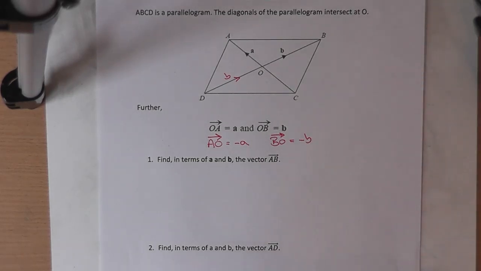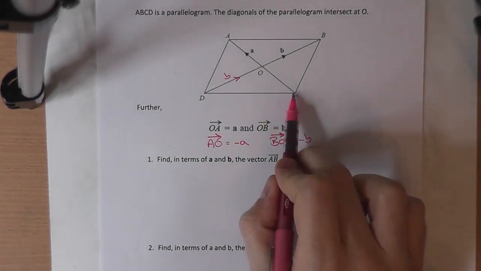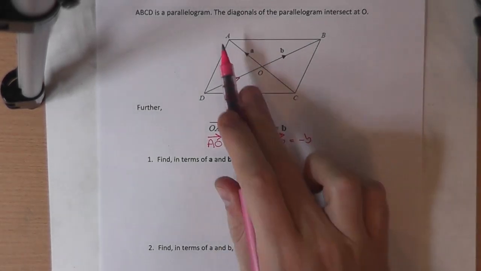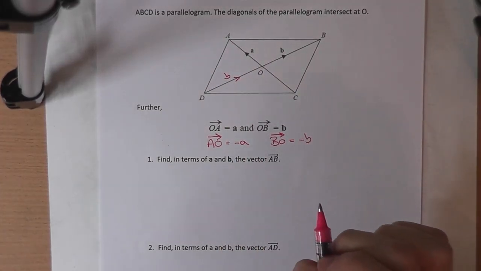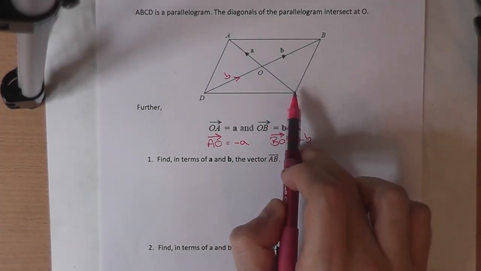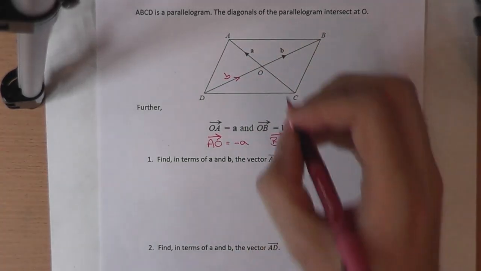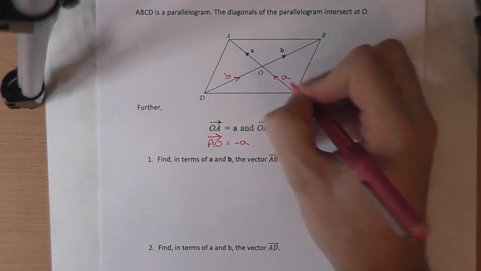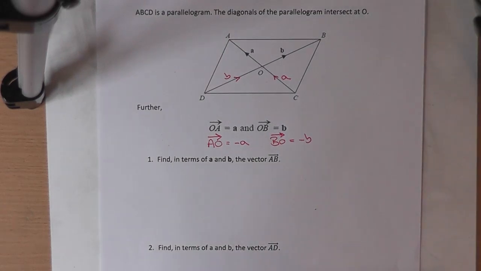Different start point, different end point, but parallel and same length. So they must have the same directions, the same way of getting from one to the other, from start point to end point, which means they have the same vector, which means they have the same letter. We can also apply that from C to O. C to O and O to A are parallel and the same length, so the direction from C to O and O to A must be the same, which means this one here in the same direction must also be A.